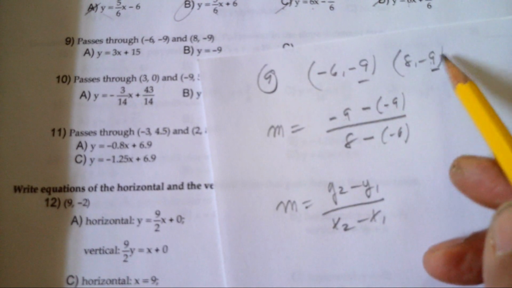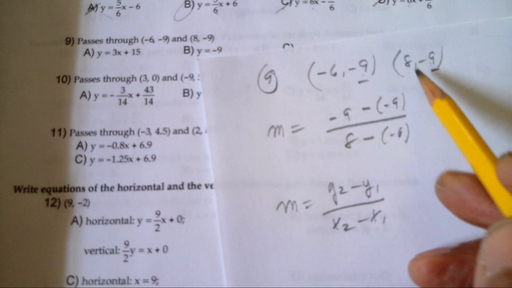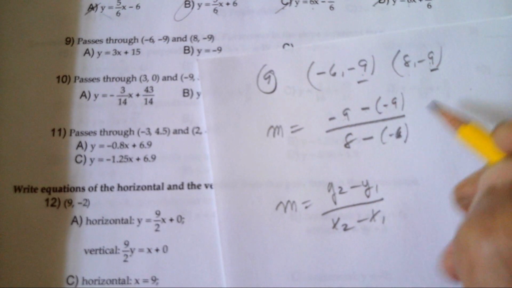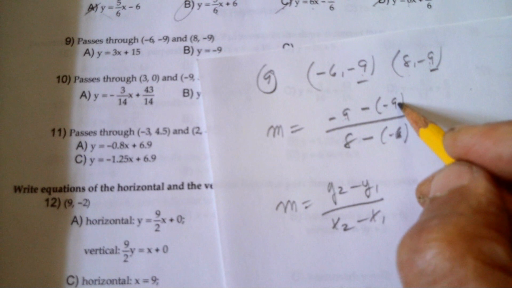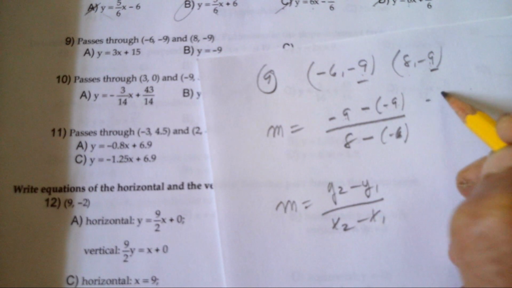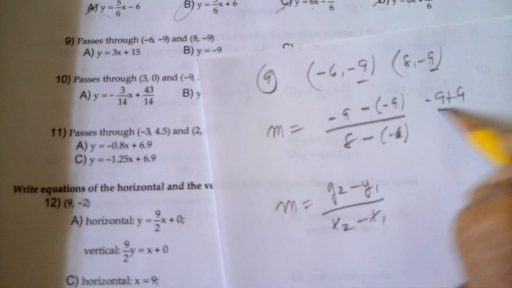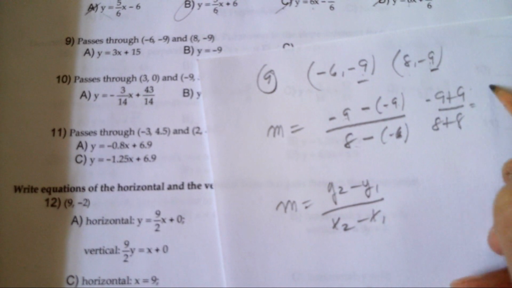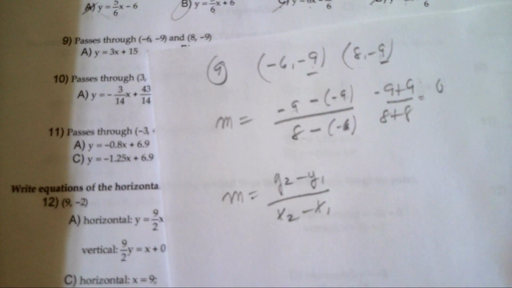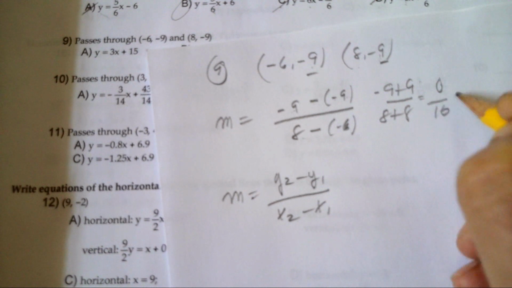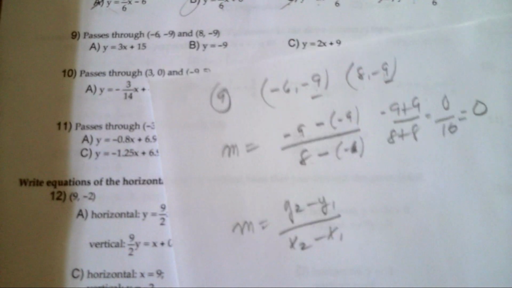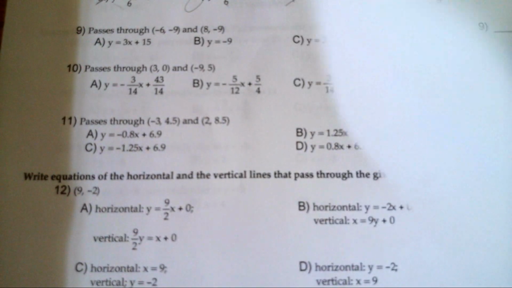I'm calling these my y2, y1, x2, and x1. So what do I get here? Minus 9 plus 9 over 8 plus 6. I get 0 over 14. Zero divided by anything is 0. So what I've got here is a line that has a slope of 0. It's a horizontal line.